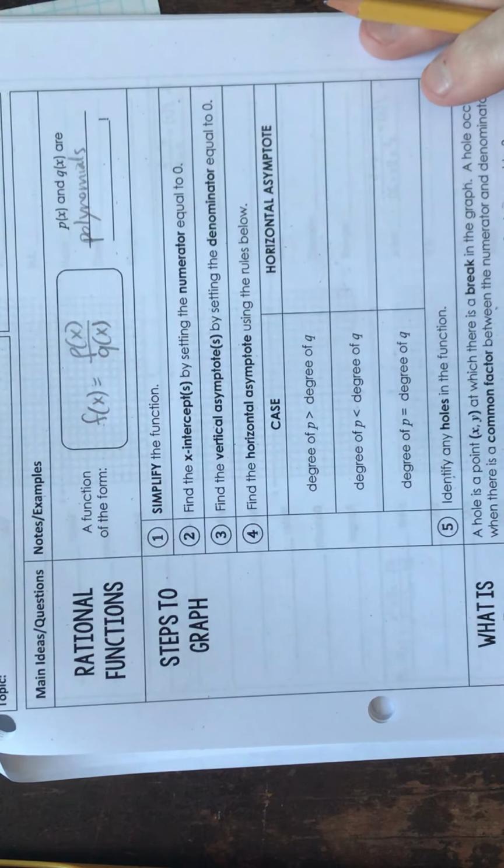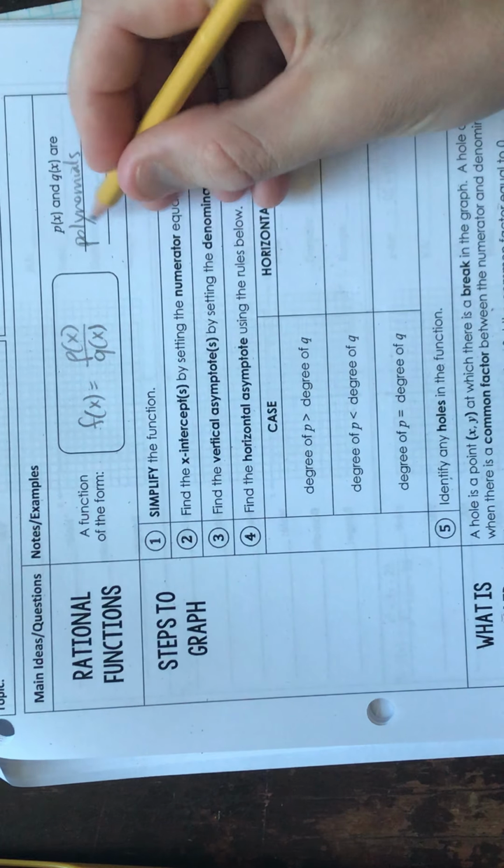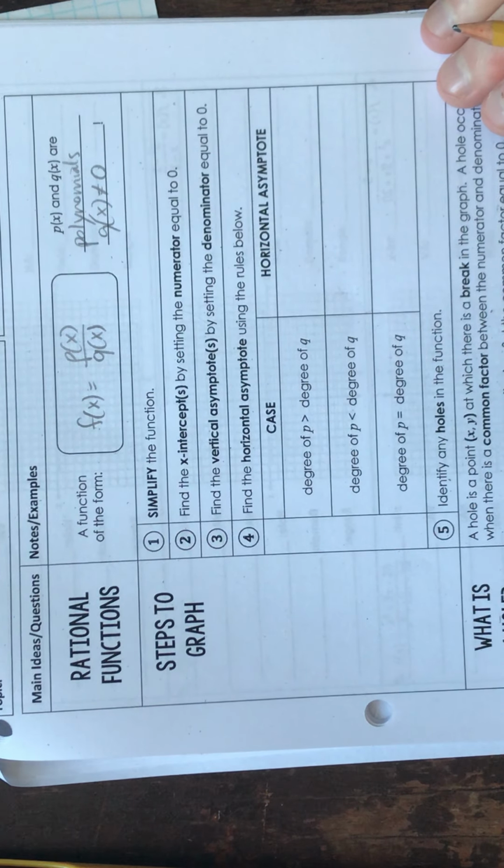First off, let's just describe what a rational function looks like. It's something like p of x over q of x, where p of x and q of x are both polynomials. So polynomial p of x could be something like x plus 5, and q of x could be another polynomial, maybe 2x minus 3. The kicker is that q of x, because it's in the denominator, can't equal 0. We can't divide by 0.